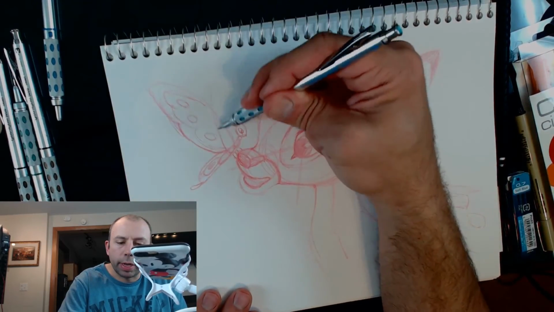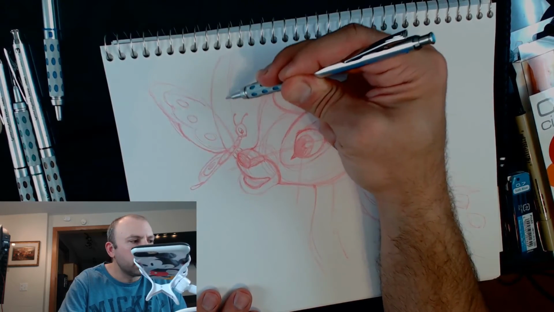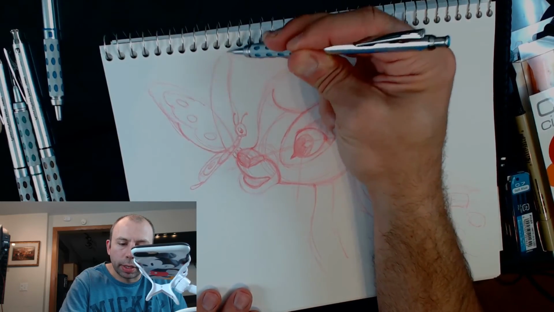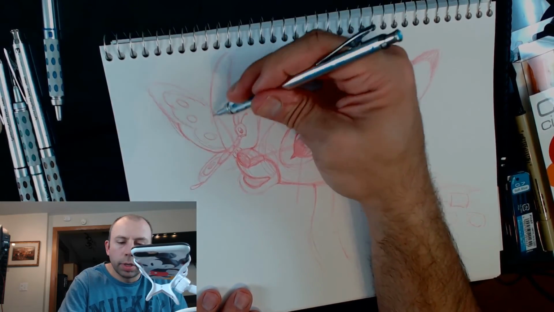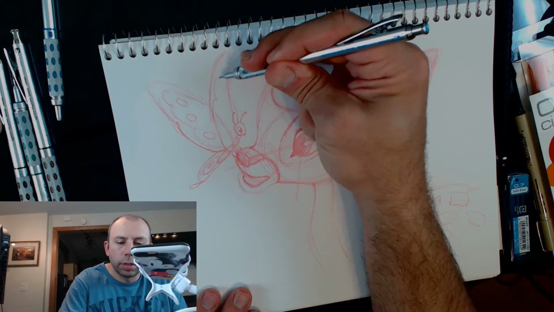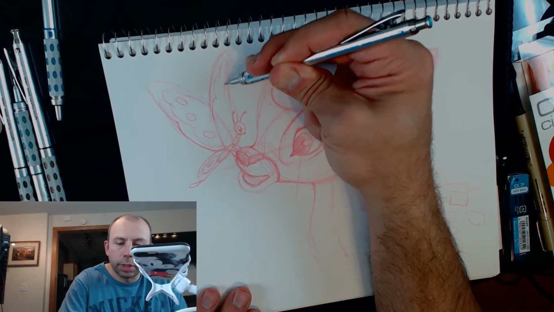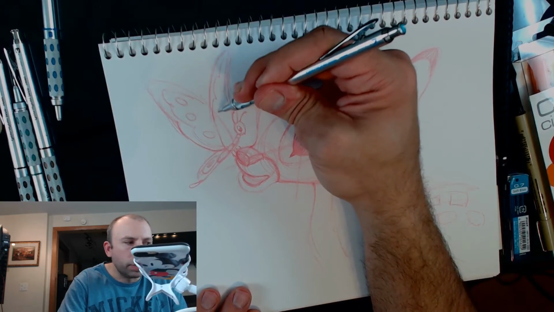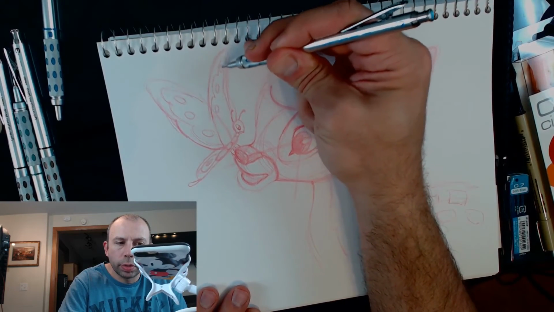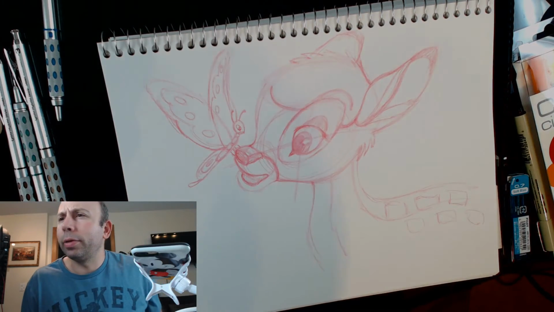And then you'll have another, and this will connect to the top of the head, kind of like that. And the same sort of thing going on here. 1, 2, just think of like clouds at this point. And this will cut in. And you'll do 1, 2, 3. Okay. There's Bambi.